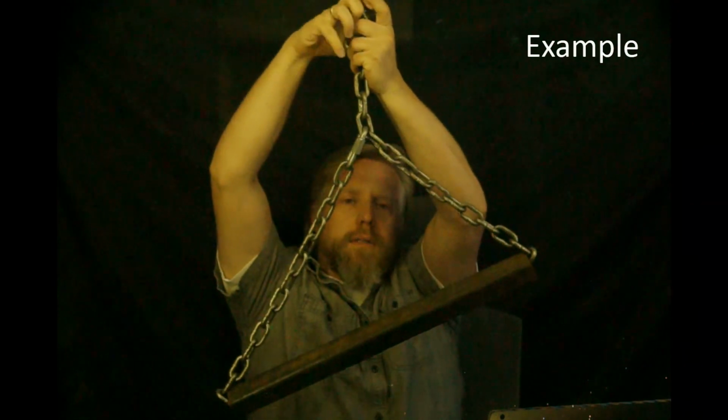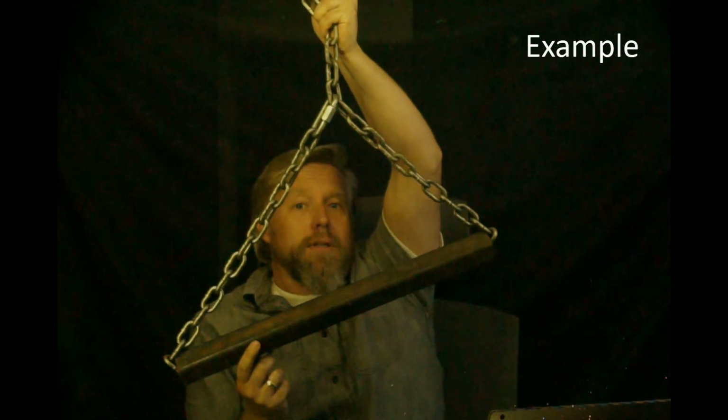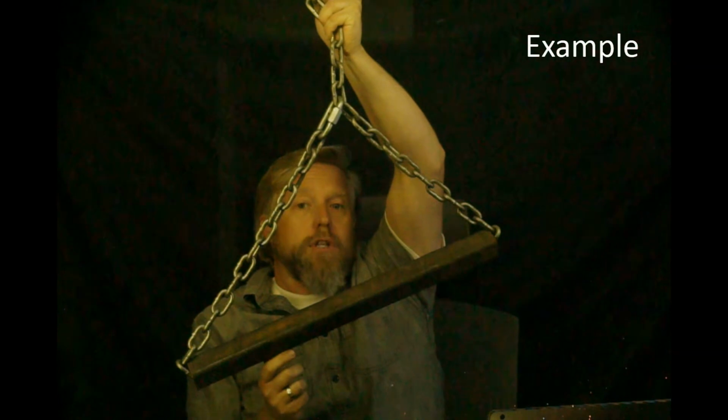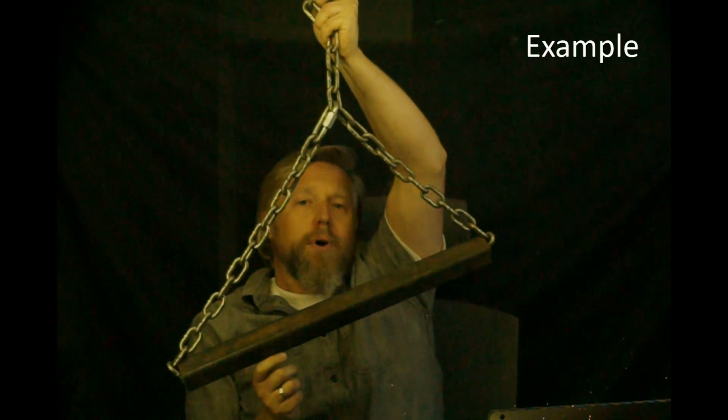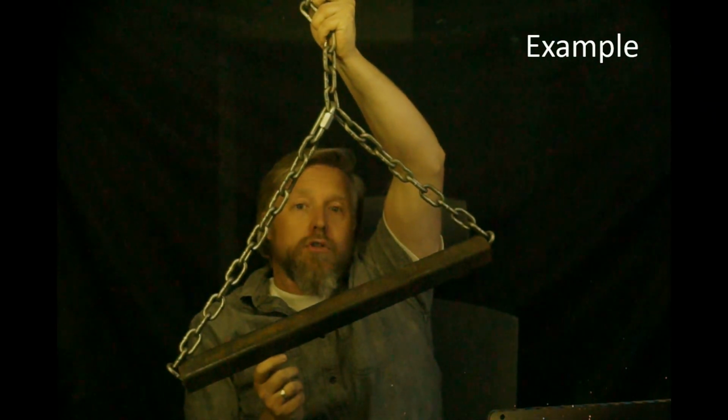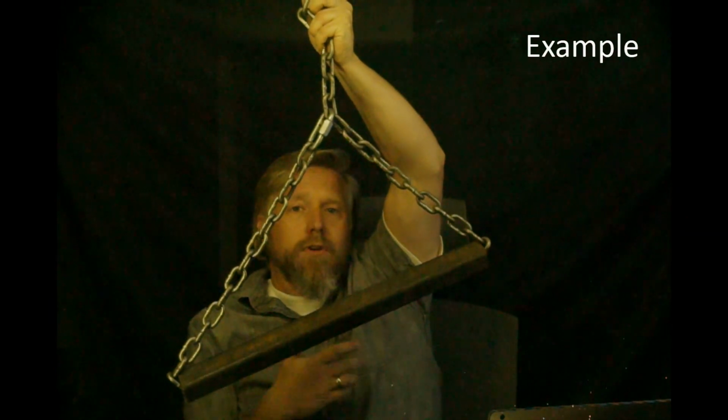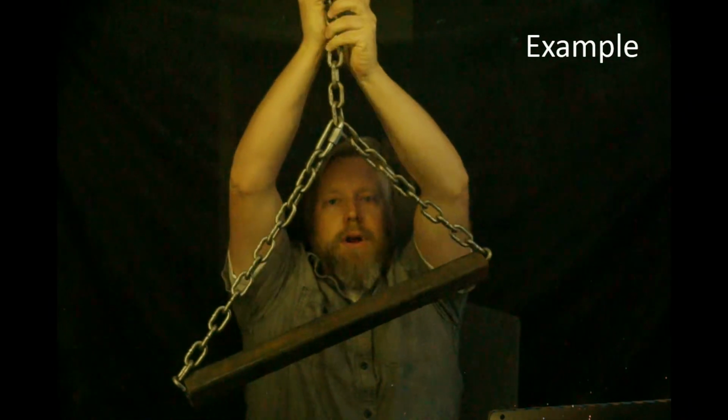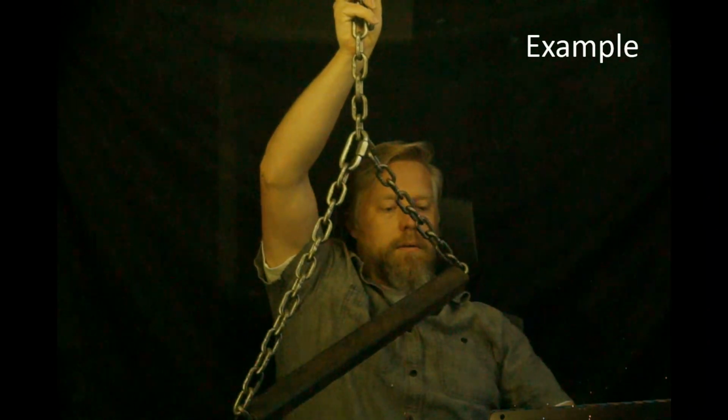Now, notice that there are no numbers in this problem. I'm just asking you which is greater. Go ahead and hit pause and think about it for a minute. Maybe draw some pictures and see if you can figure out a plan of action for this problem. Okay, your first response might be, we don't have enough information. And that's not true. We can solve this problem.